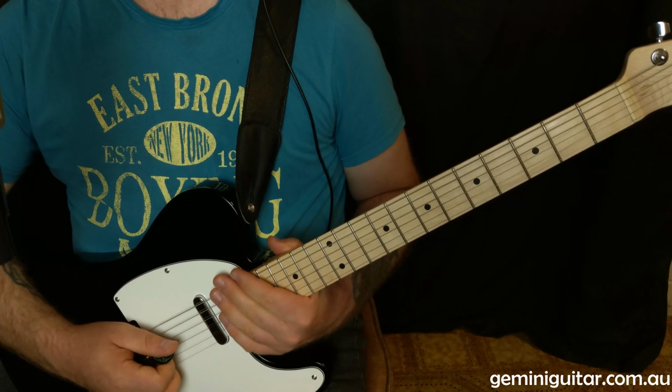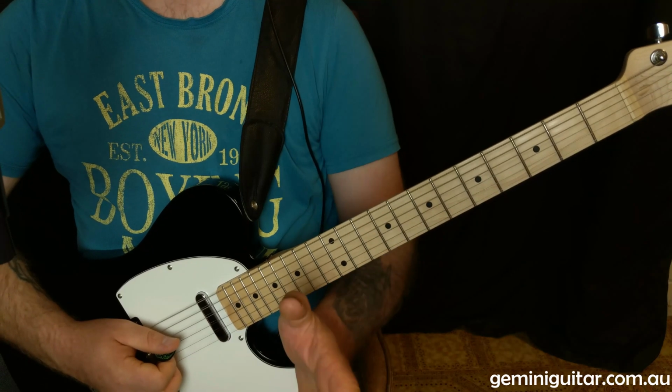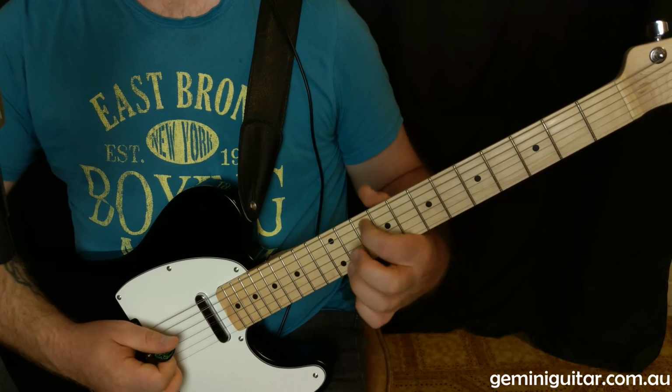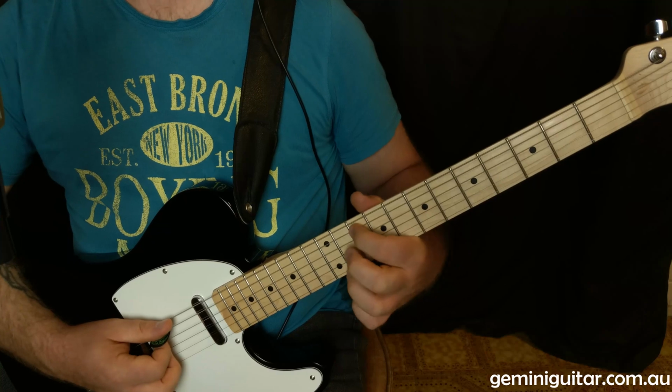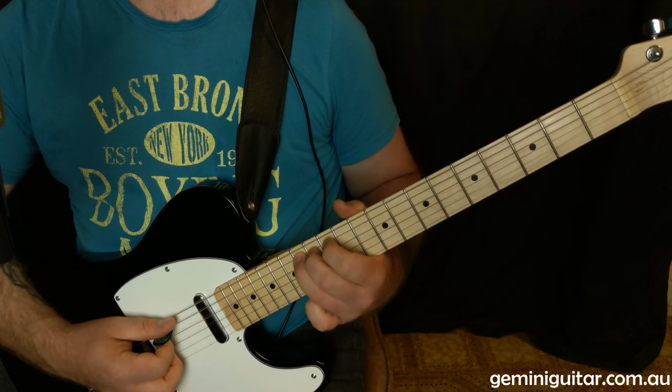So what you might notice from this is that the extension note is essentially just the note that's just above the last note we play in the fragment. So in this fragment we just did, it's the G note over to A. In the previous fragment it was the A note and then went over to B.